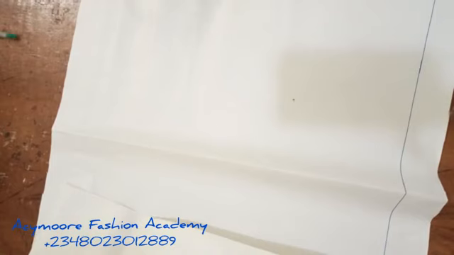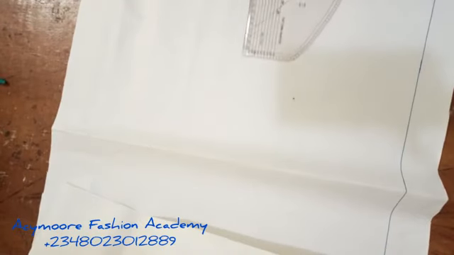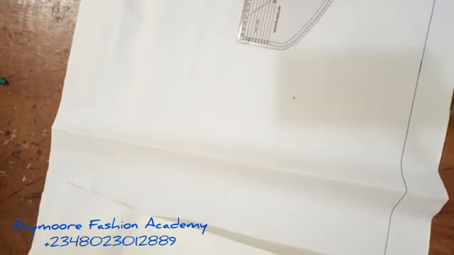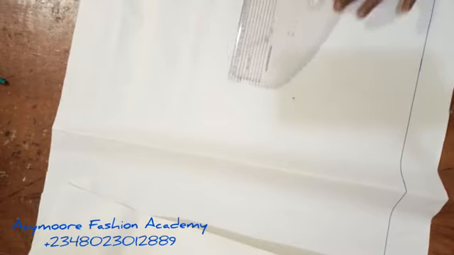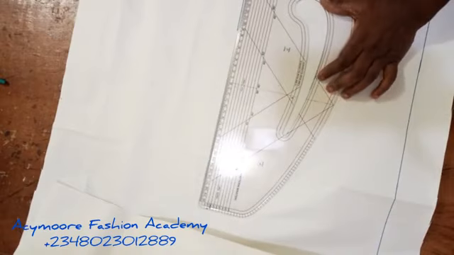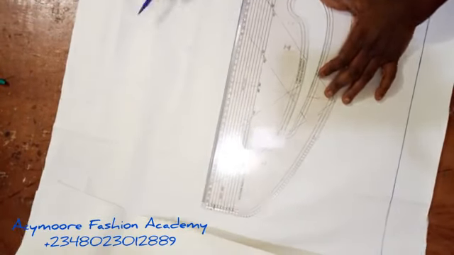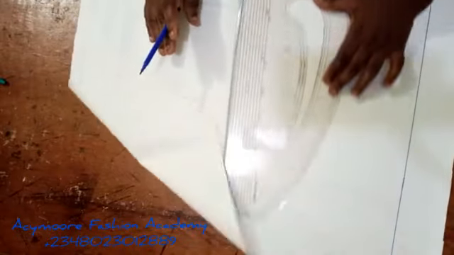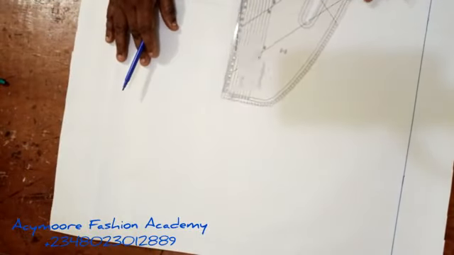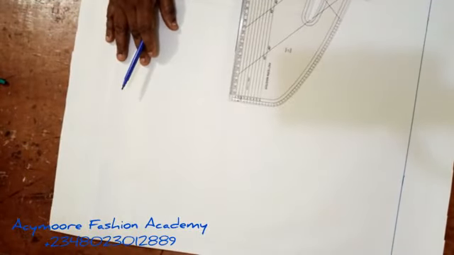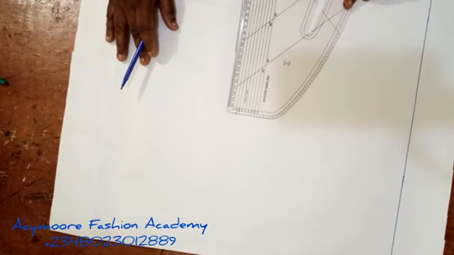So just extend the lines like so, using my pattern master. Watch what I'm doing. You can see I'm going deep into the line before marking a new one.